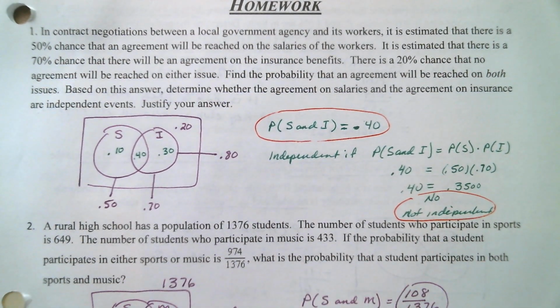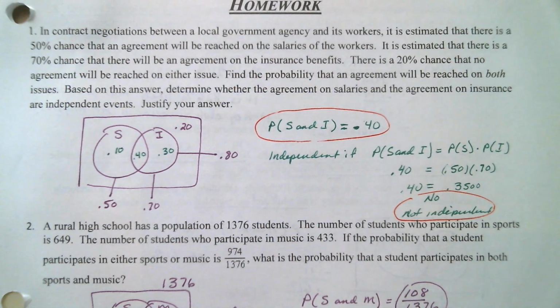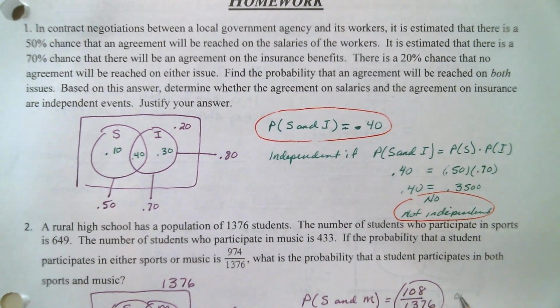Number 2, the probability of S and M is 108 over 1,376, or a decimal equivalent, which is 0.0785.